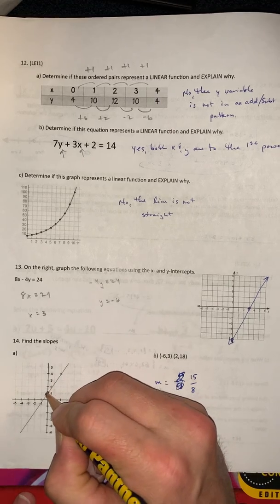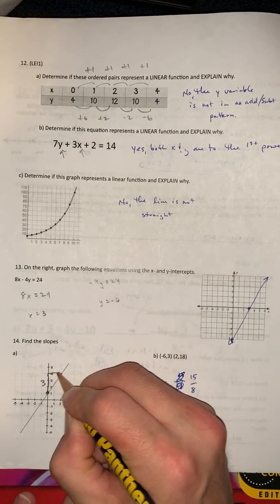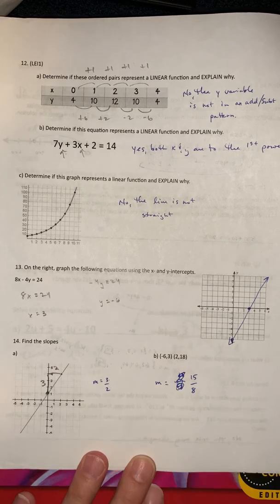Our slope on number 14, rise of 3. Go to the right of 2, so our slope is 3 over 2. Slope is always a fraction.